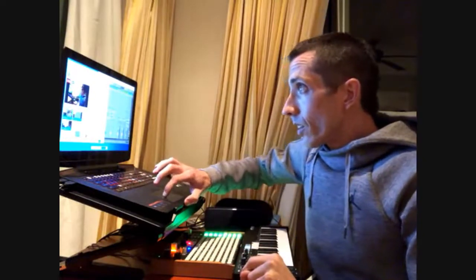What I'm using is a setup that serves multiple roles. Right now, this is actually a camera. Sorry, a cell phone, which is connected to this laptop.